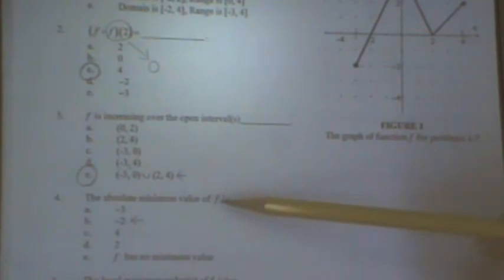Okay, now, it says the absolute minimum value, the smallest value of y, is -2. We have a local maximum of 4. So we want the f, like the y value of that.